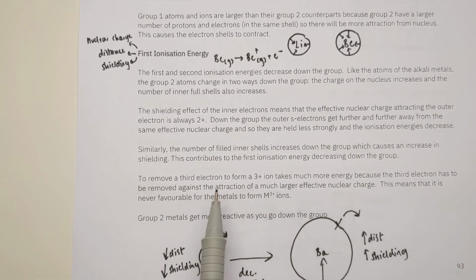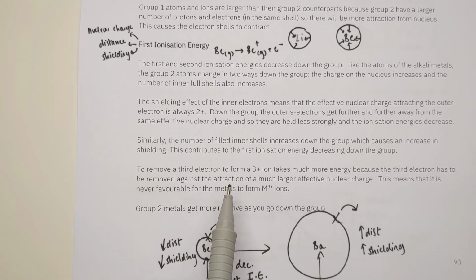Little side point here about your third ionization energy. If you remember about being group 2, it's quite easy to form that 2+ charge, but you wouldn't really form a 3+ charge. It would involve removing electrons from a lower energy level, which would be quite hard. So to remove a third electron to form a 3+ ion takes much more energy, because the third electron has to be removed against the attraction of a much larger effective nuclear charge. It means it's never feasible to form 3+ ions, as you might expect.